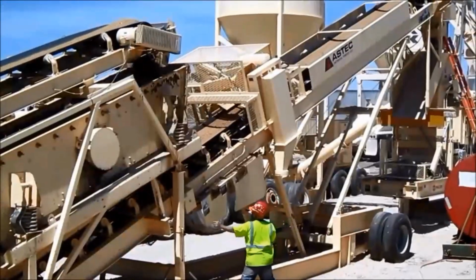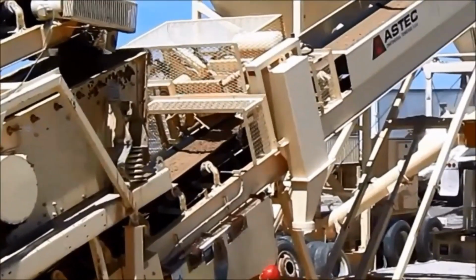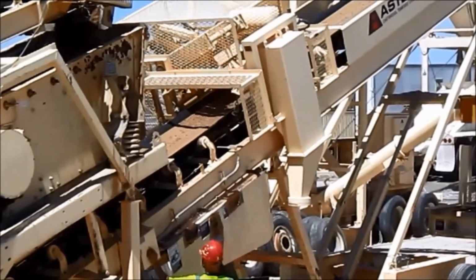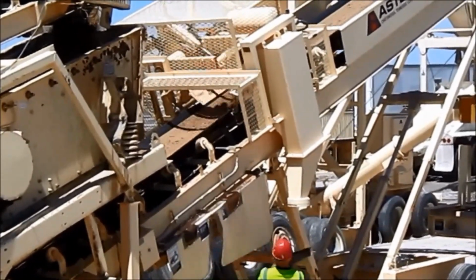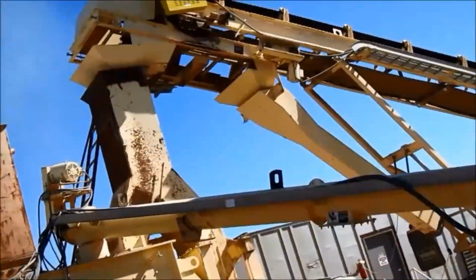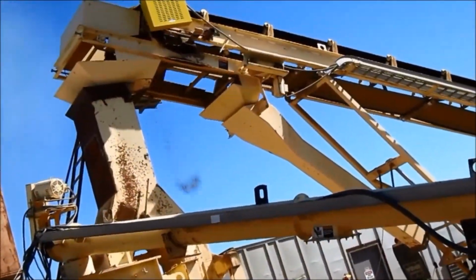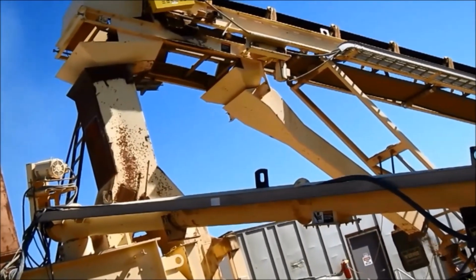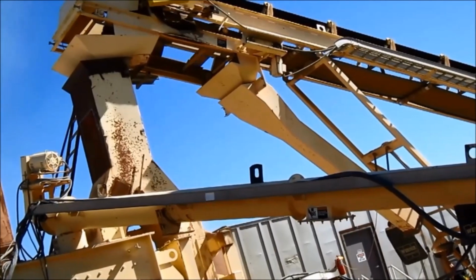The next method shown is from a diverter chute. A mechanical arm sweeps across the belt and sends material into the chute to be collected at the bottom. The final way shown, a bucket collects the stream and is sent to the chute, to be collected at the bottom.